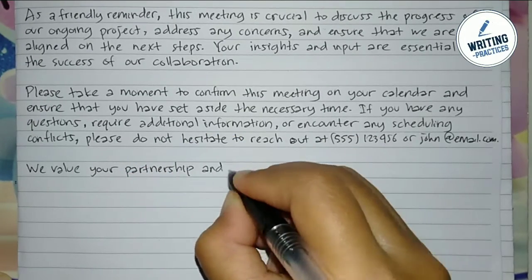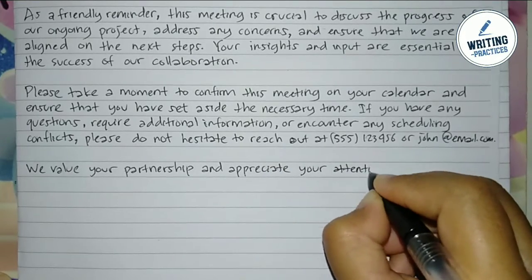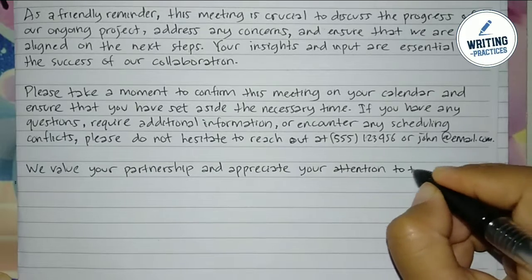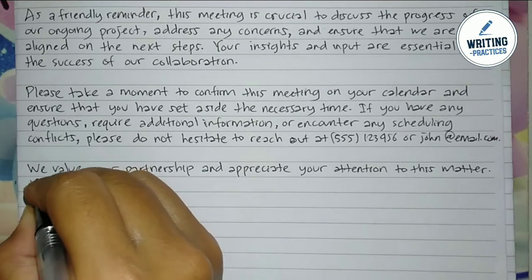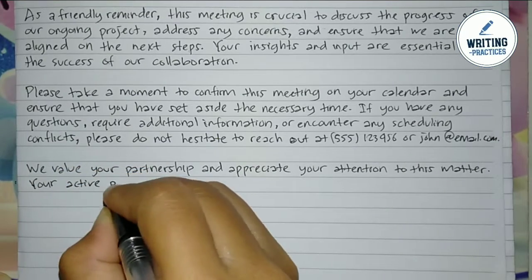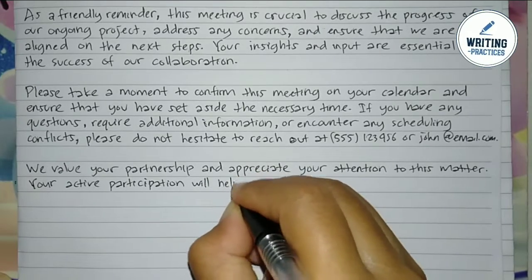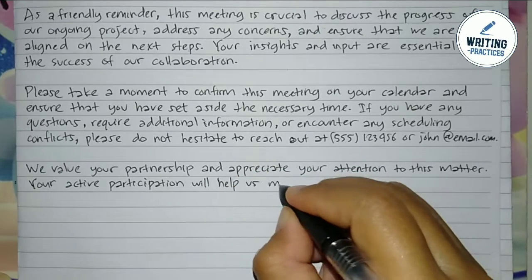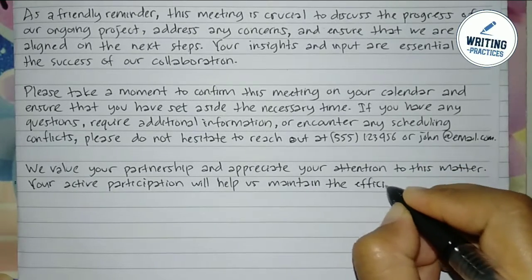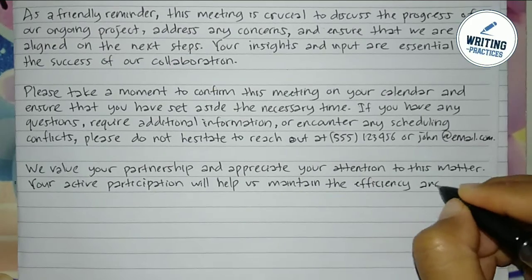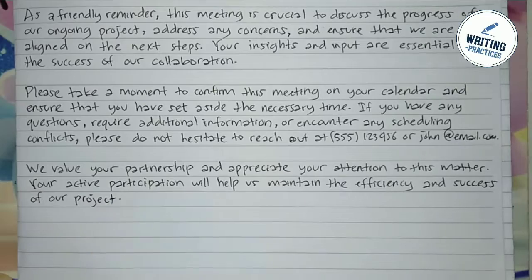In the fourth paragraph, you can show your appreciation and value statement. Expressing gratitude for the recipient's partnership and cooperation is really necessary. It is a part of the template in all business letters. And you may write, "We value your partnership, and appreciate your attention to this matter." And once again, state how their participation is crucial to the project's success. You have to emphasize once again that the recipient's attendance is really needed. You can write, "Your active participation will help us maintain the efficiency and success of our project."